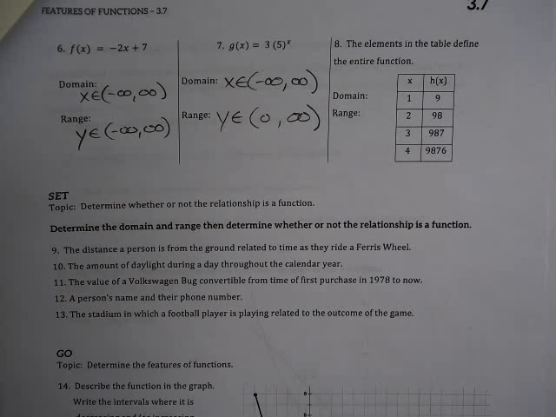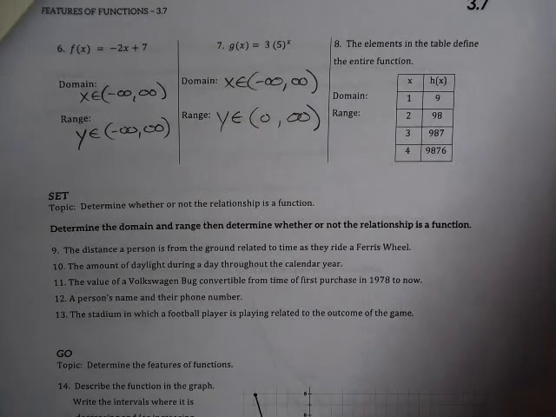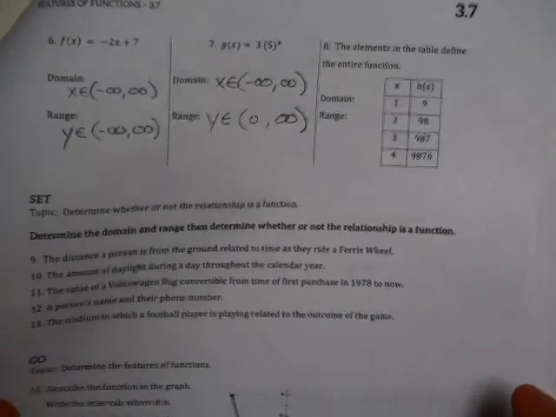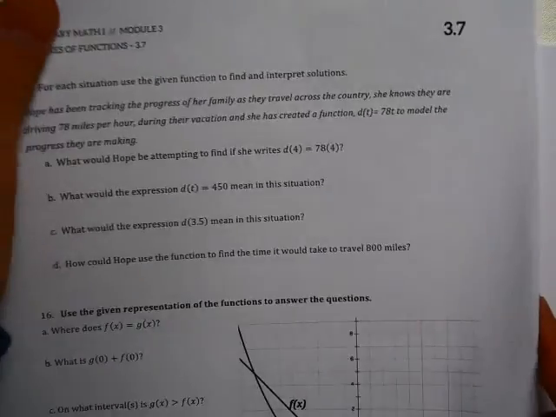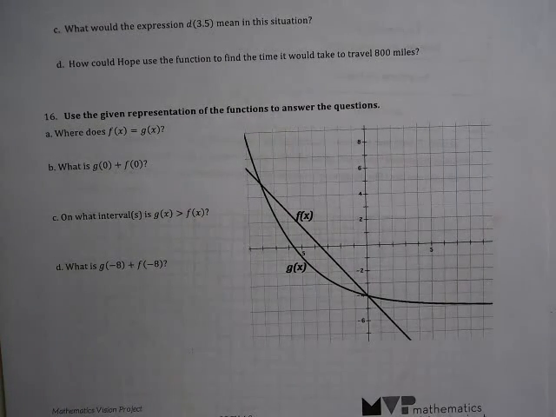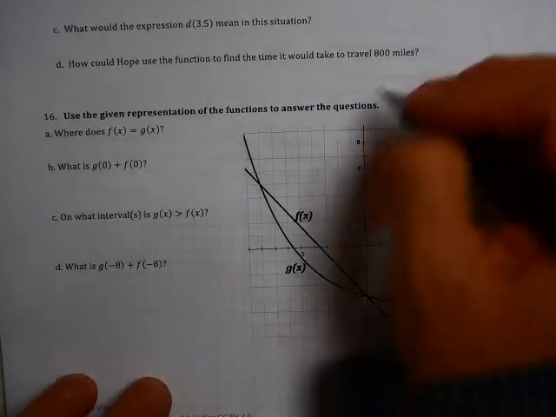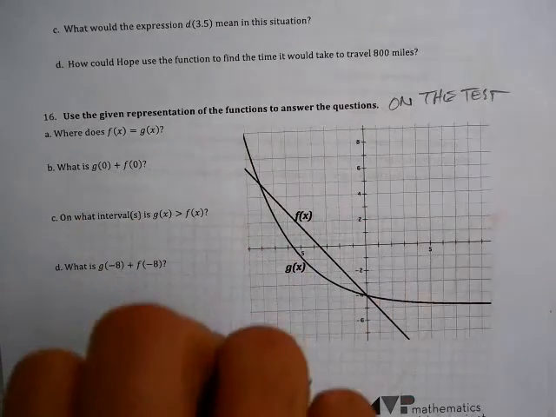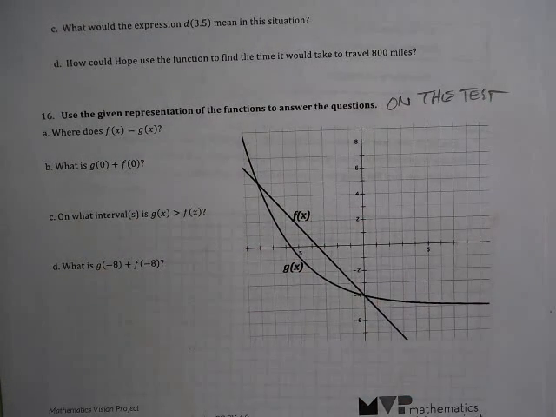All right, and the last one that I was hoping to point out is number 16. Number 16 is a question. I think you need to plan on something very much like this to be on the test. Now, some of these you guys saw a similar problem on the quiz, right? That we just gave and going to take again.